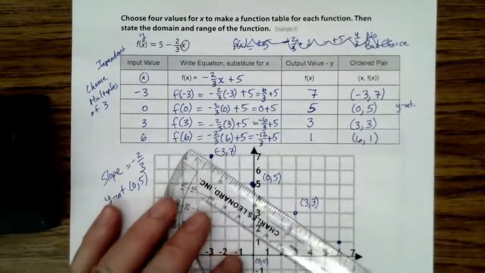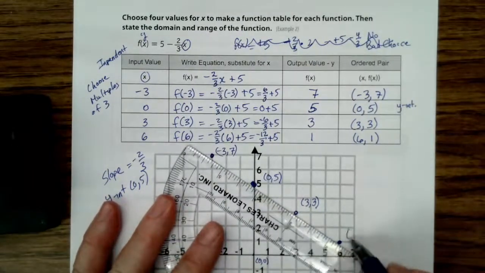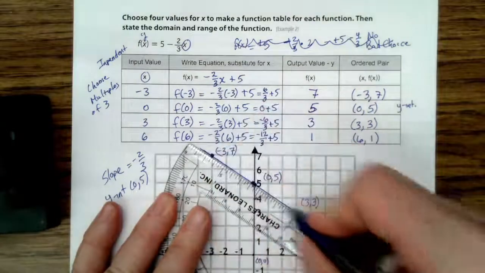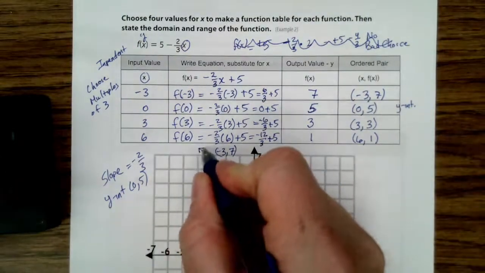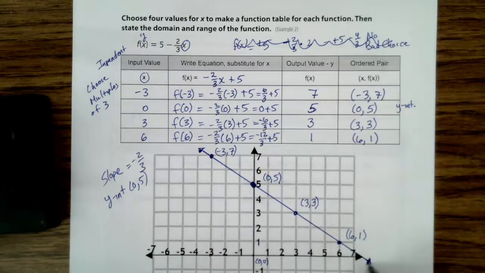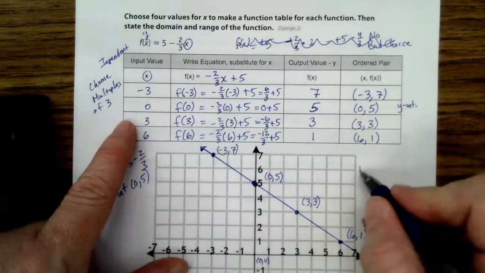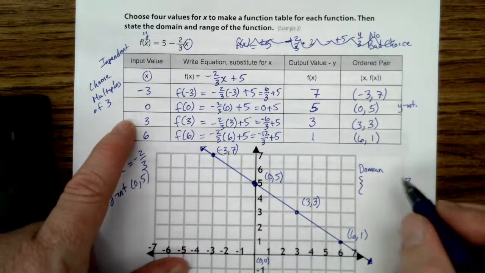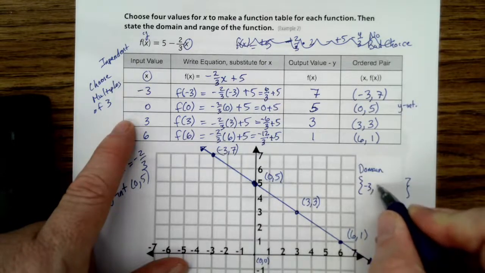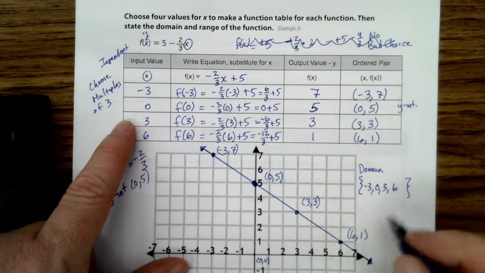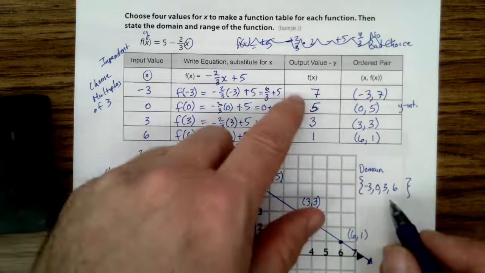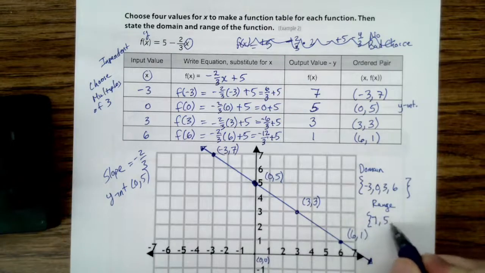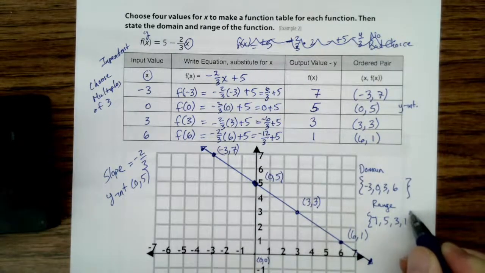And I'm going to line it up. I'm going to label this 6, comma 1. I'm going to connect the dots. And I am finished graphing using a function table. Okay. If I was to list my domain, I use these special little brackets, or braces I should say. I could list these: negative 3, 0, 3, and 6. If I was to state my range, the outputs were 7, 5, 3, and 1. Those are the ones I used.